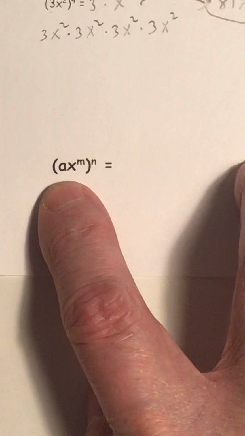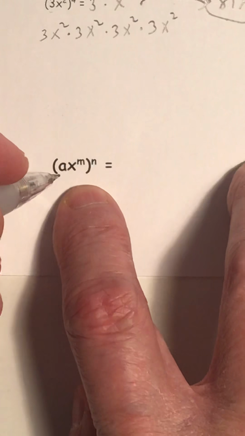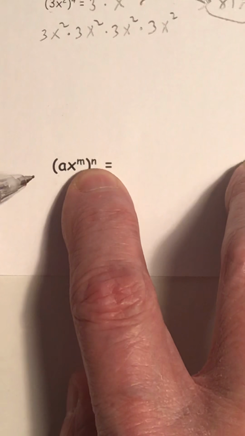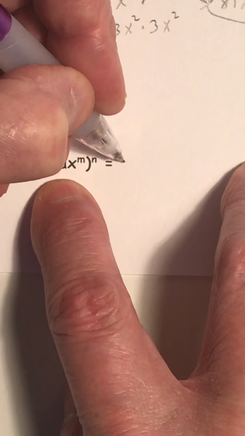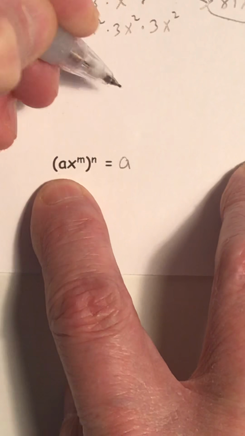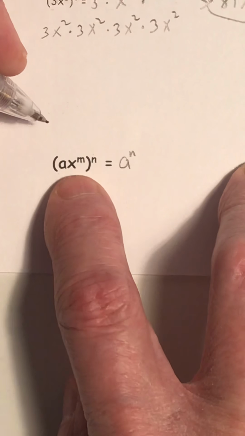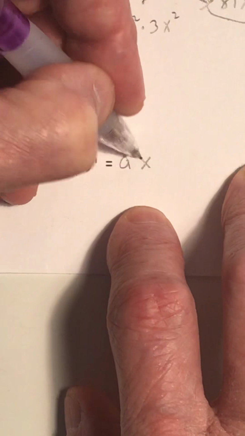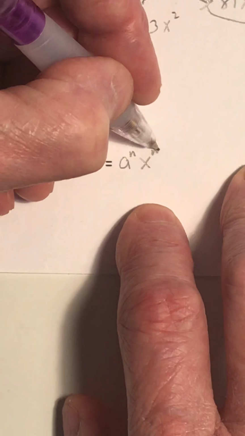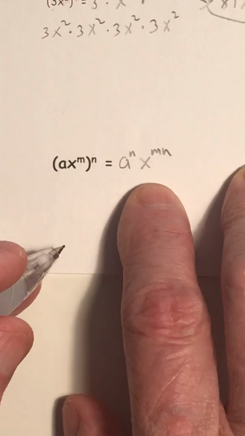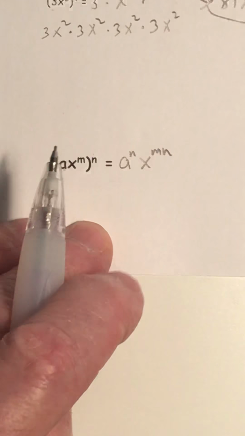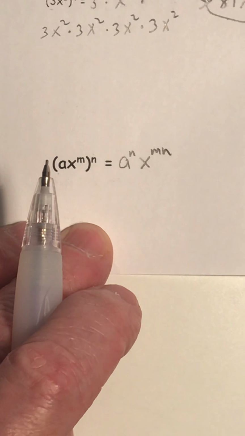And the rule is simple enough: whatever's in the parentheses raised to the outside power, the coefficient, A represents the coefficient, the A would get raised to the outside power, and for the variable part we would still multiply the exponents like we did previously.